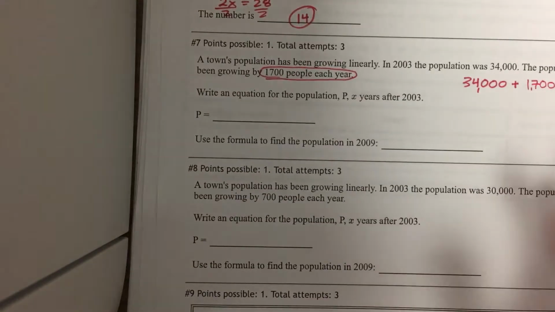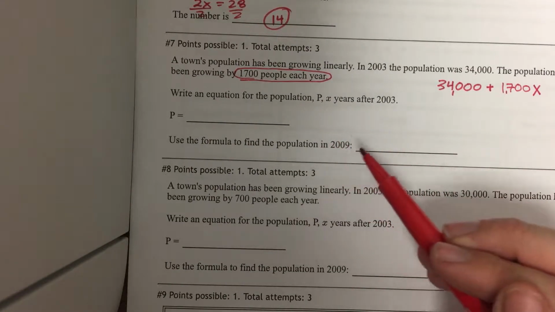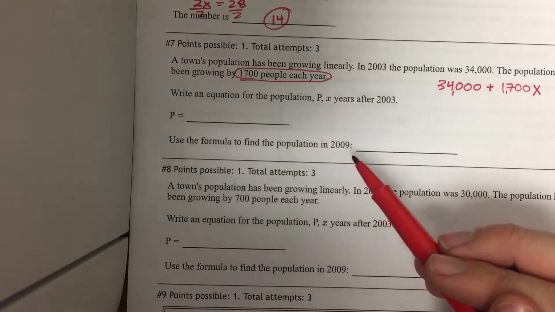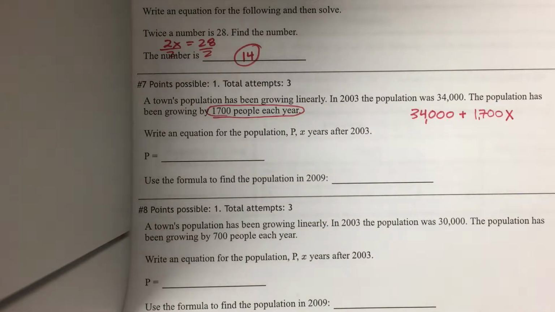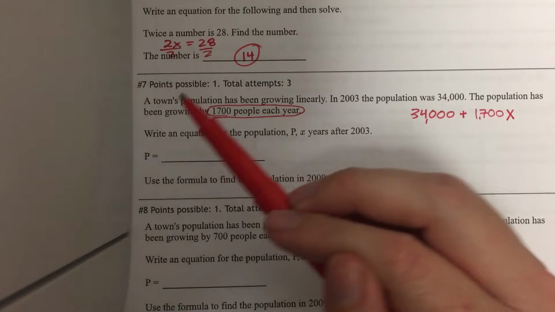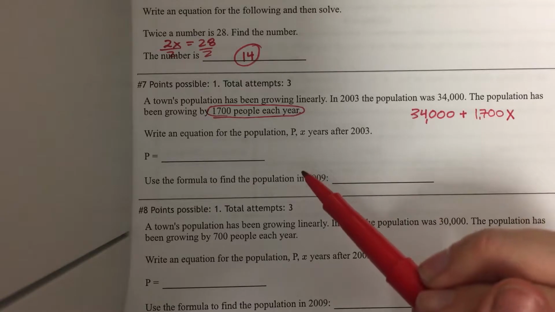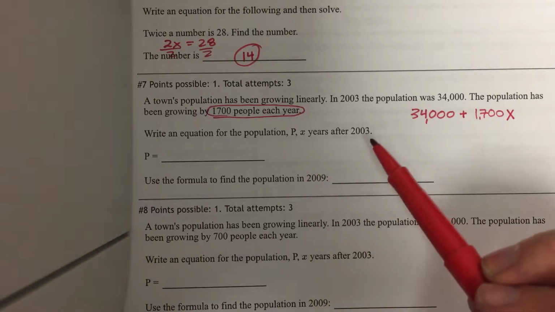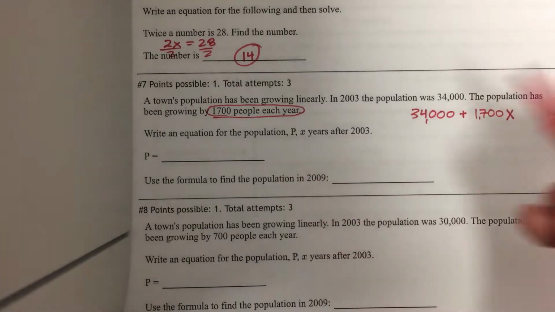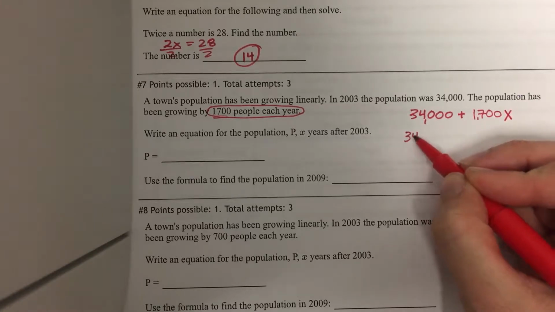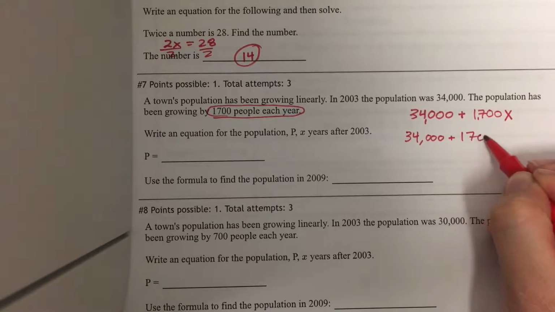So if this represents 2003, how many years does it take to get to 2009? Let's think about 2003, 4, 5. Okay, coming back to problem number 7, we have our equation. Now, from 2003 to 2009, how many total years is that? To get from 2003 to 2009, we have 6 years. So I want to see what that is when I plug in a 6.